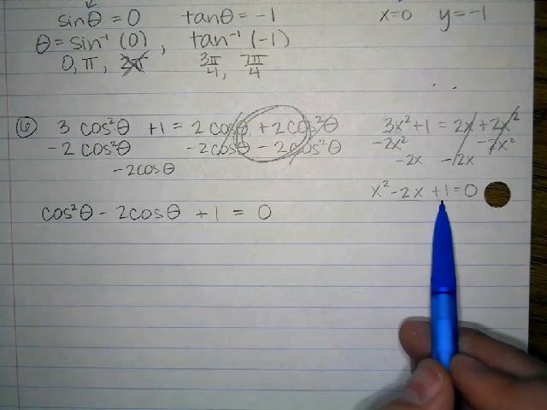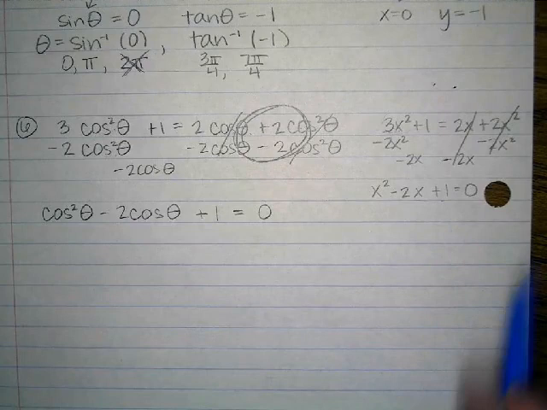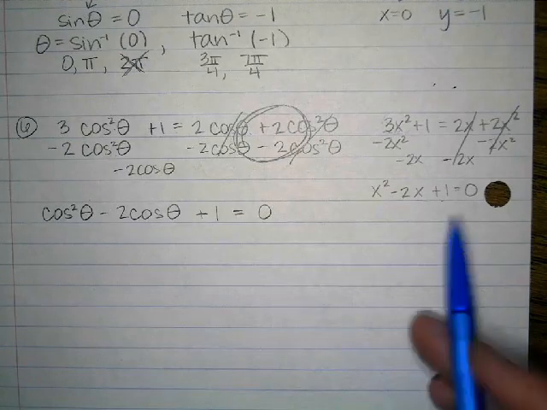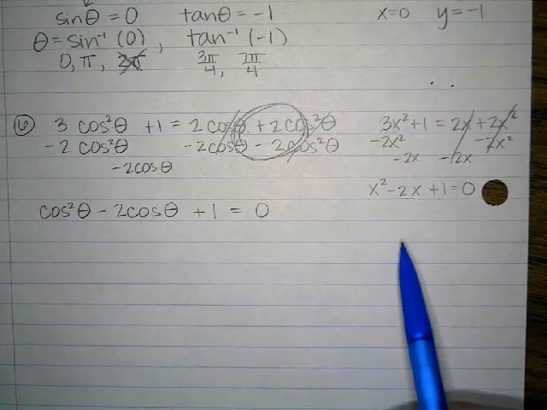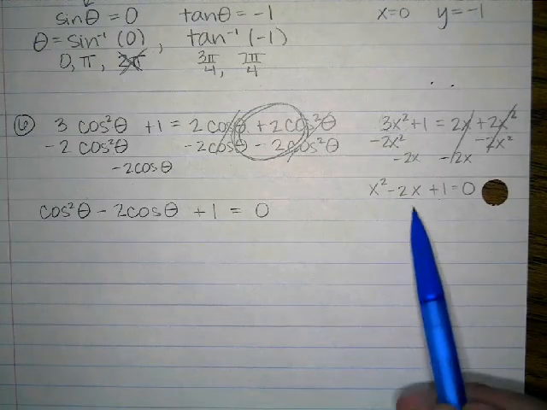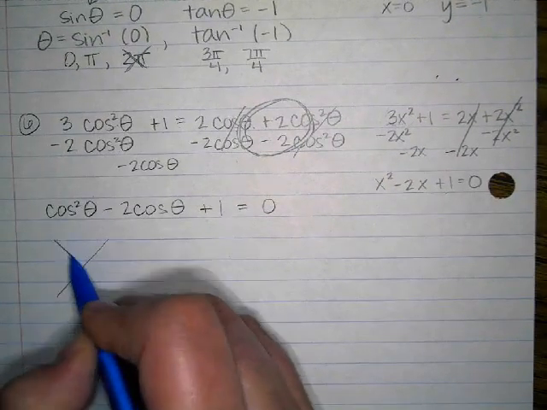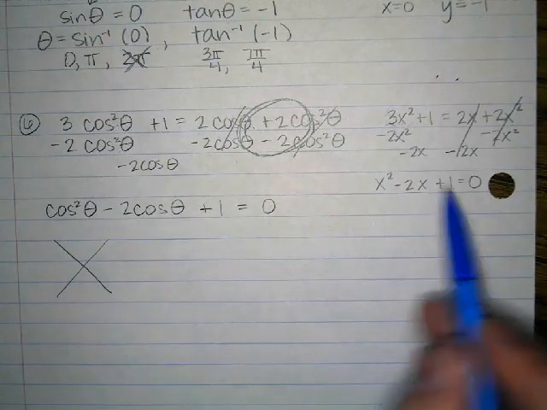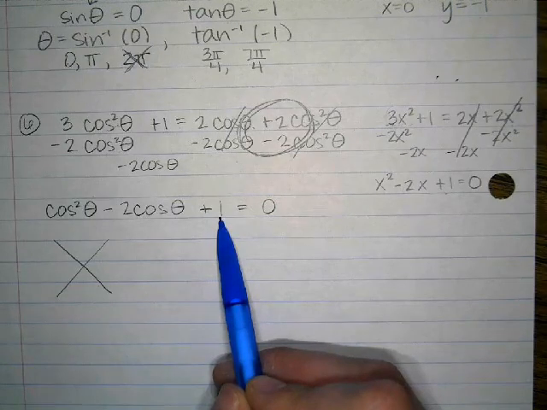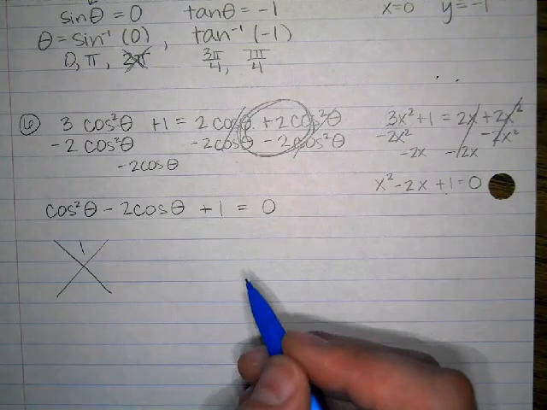So how do I factor something like this? I'm looking for something that multiplies to 1 and adds to -2. -1 and -1.